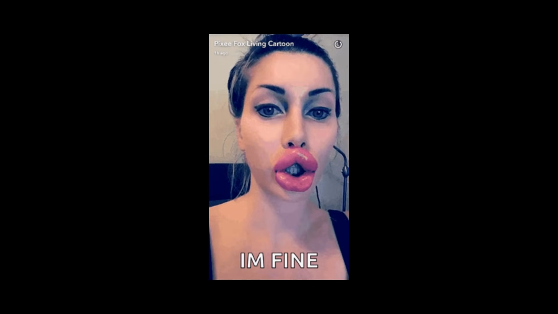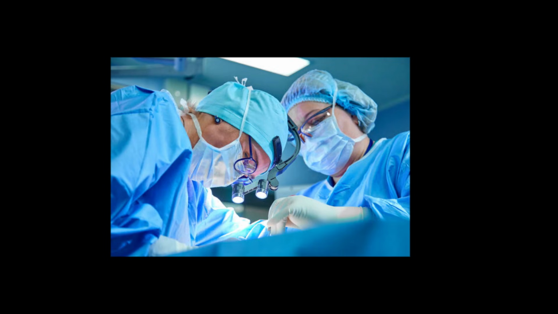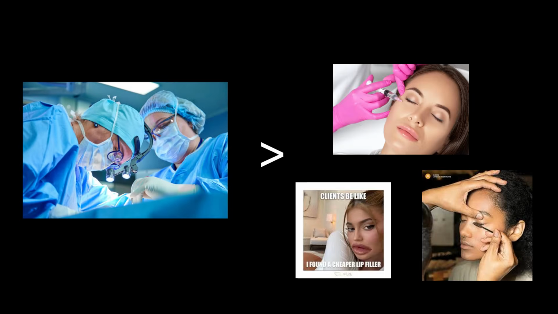It's not like you walk into a filler clinic and some 22-year-old girl with almost zero medical knowledge is just going to inject some silicone and you're done. It's not like that. This is a real medical surgery, okay? And that's why it's way more effective than some bullshit like fillers.